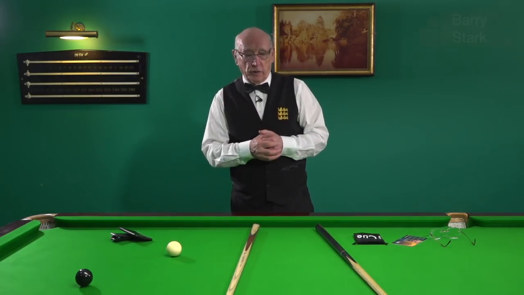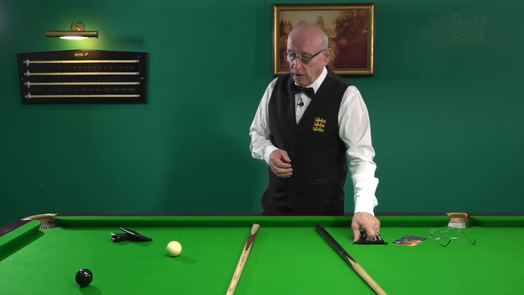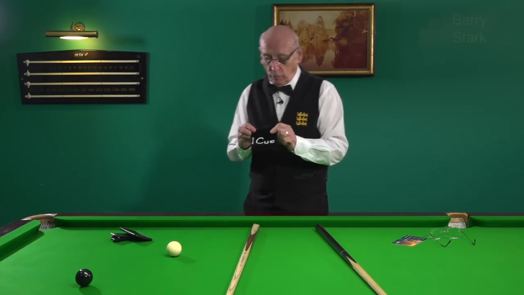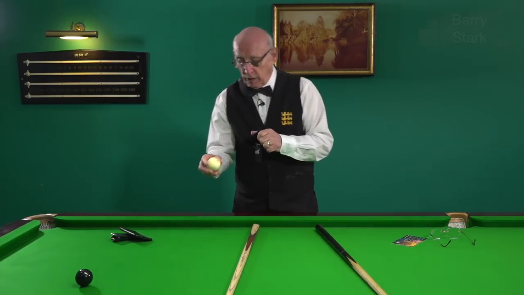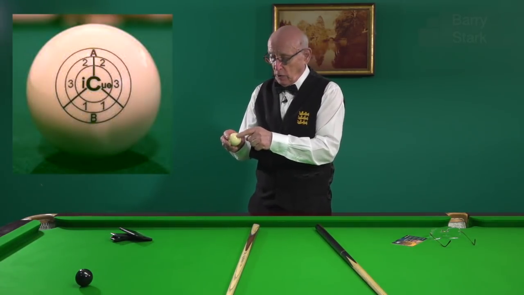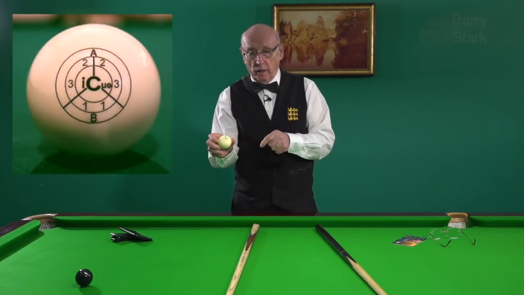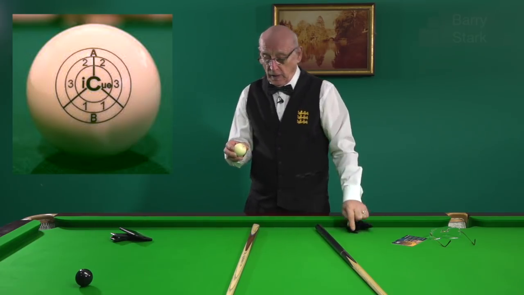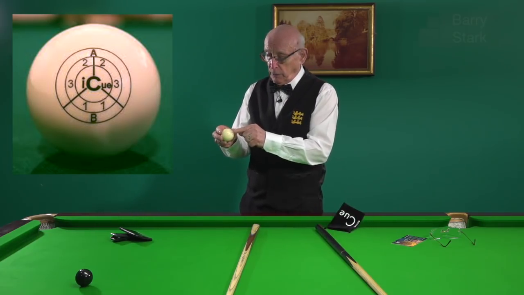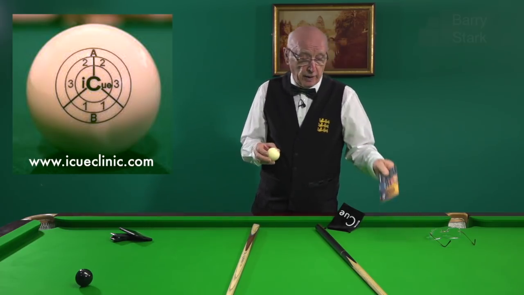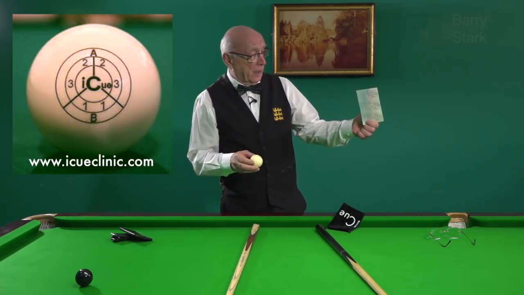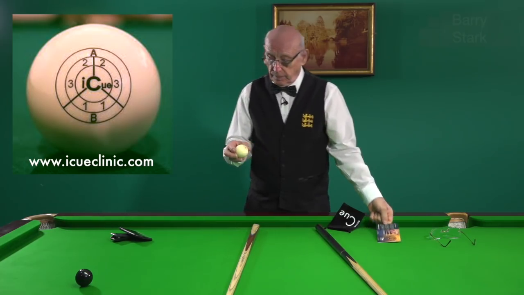Also, somebody on the channel has provided us with what he calls the IQ. And if we look at it, it details where to hit the cue ball. Now this circle that he's put on there with all the various markings, and indeed you get an explanatory card with it.